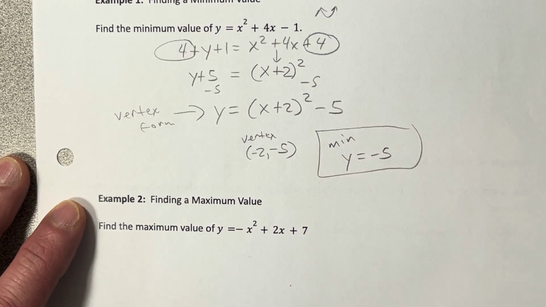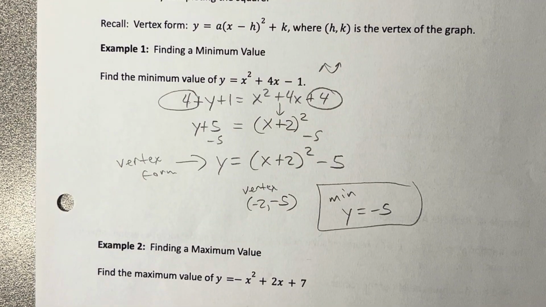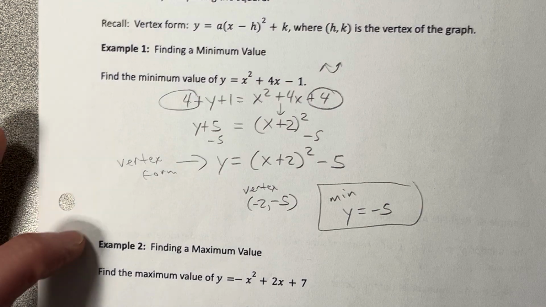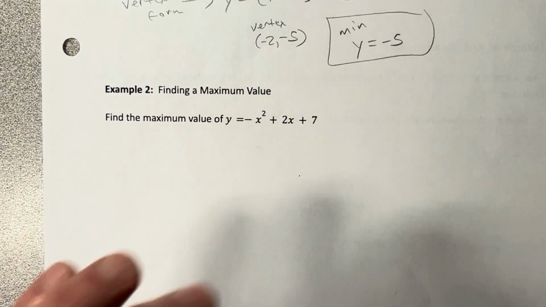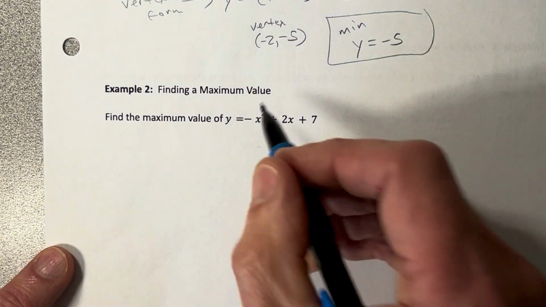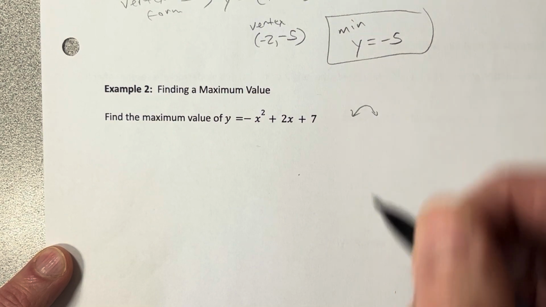So there's a lot going on here, but it's all in your heads. You just gotta recall the information, okay? It should be in there. For example 2, finding a maximum value. Well, they already told us it's a maximum. But anyway, the reason why is because it opens down. So you're gonna have a maximum value.